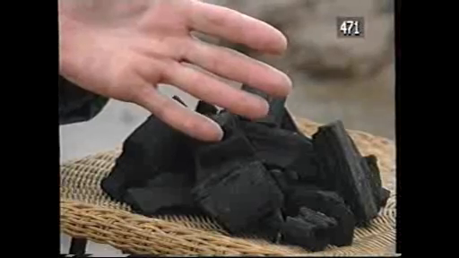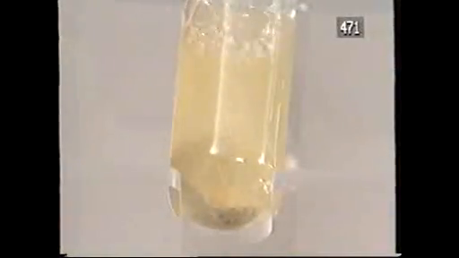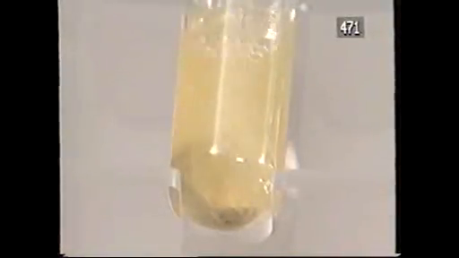Charcoal is nearly pure carbon. By burning it in the oxygen of the air, I can make carbon dioxide. And carbon dioxide can also be made by the reaction of acids with limestone. To emphasize that it contains carbon and oxygen, I'll take it apart.